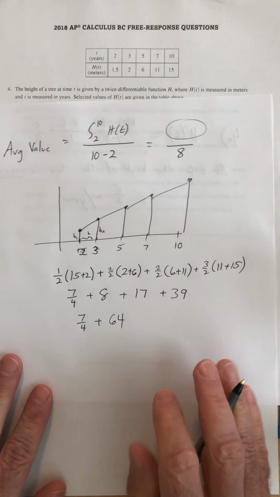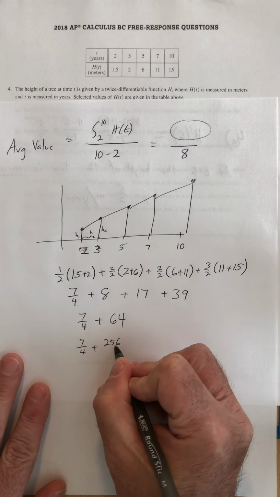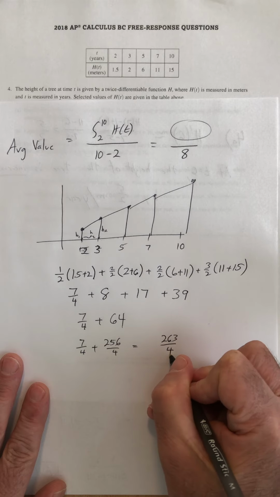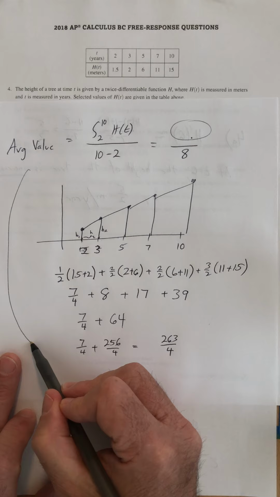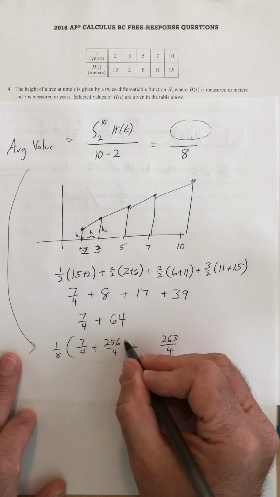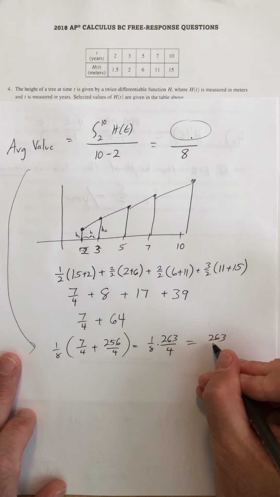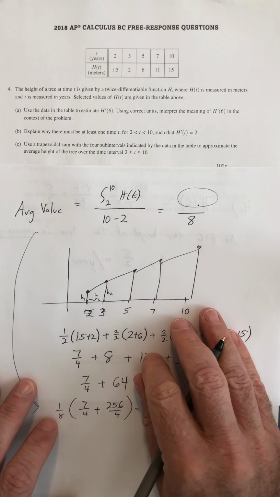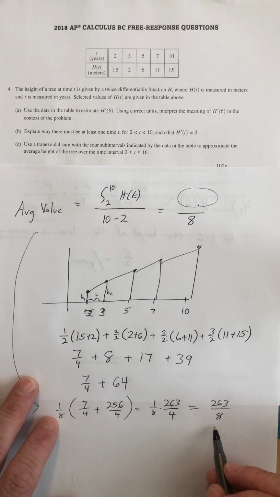And with a common denominator here, I can get 7 fourths plus 256 fourths. That gives me 263 fourths. That's my integral. And so remember that the average value is going to be 1/8 of that. So 1/8 of that. 263/8 is my final answer here. That is going to be the average height of the tree on the interval from 2 to 10.